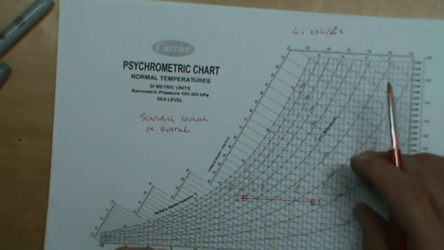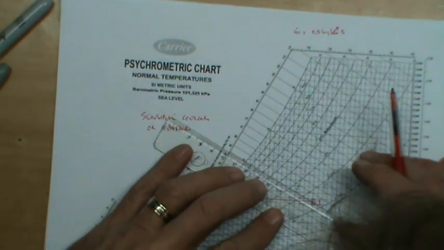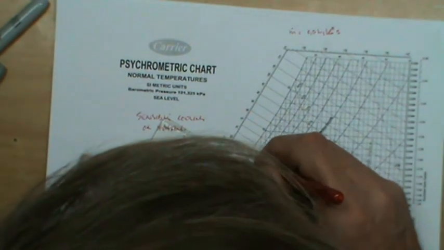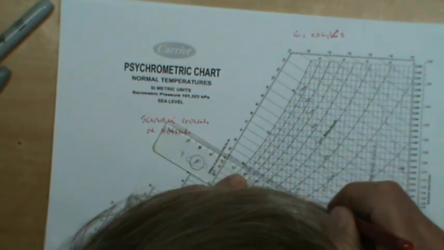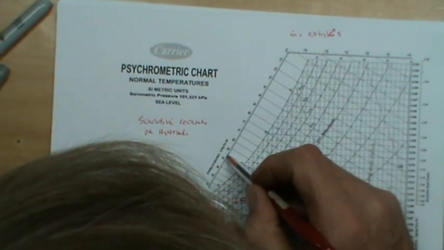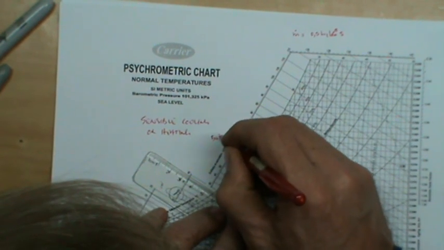So now I need to know how much energy is expended in this particular move. So what I do is I just say, right, let's have a look here. Come down, and we find that that point is 51, 52, 53, 54. So 54, thereabouts, good enough, kilojoules per kilogram.